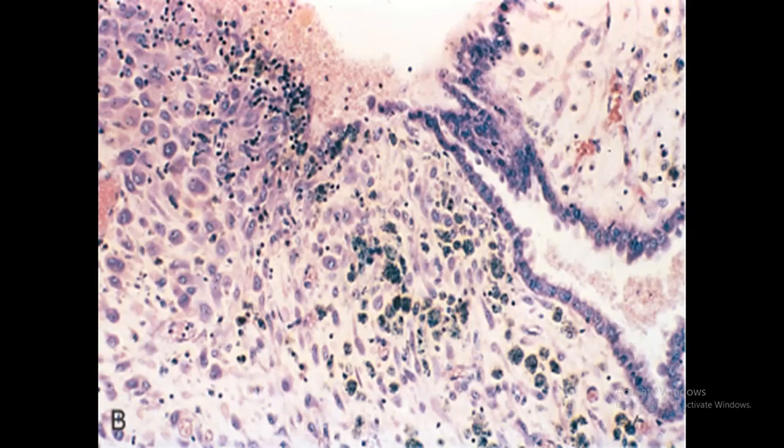This is a case of ovarian cyst. Here, this is the lining of the cyst. This is the wall of the cyst. And here we have endometrial glands lined by benign endometrial tissue, and here we have the hemosiderin pigment. So this case is suggestive of endometriosis.